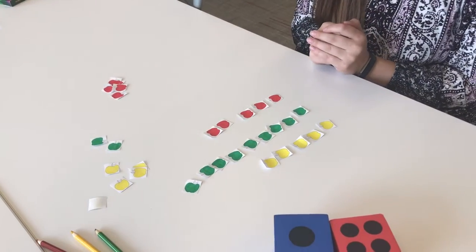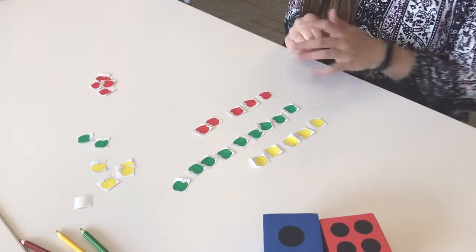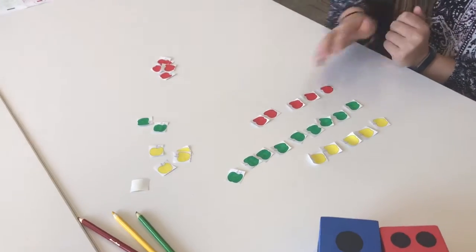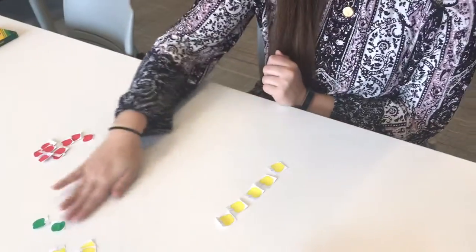Green. And then which color of apples have the least? Yellow and red both have the same amount. Okay, good. Now clear off the board again.